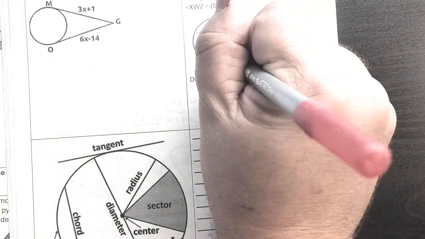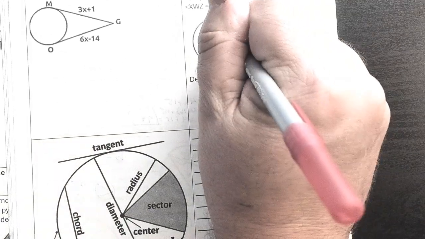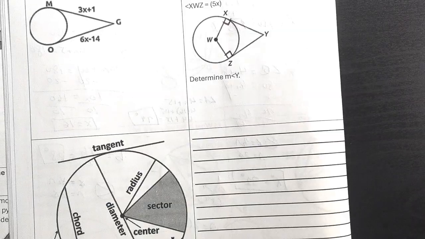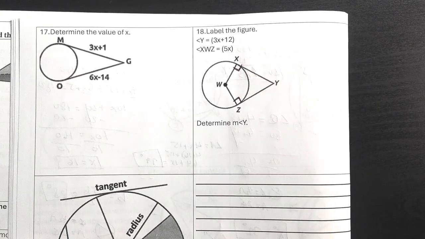All right, flip it over. So this will finish off station 4, which is the circle theorem. All right, so these are real quick, both of these.